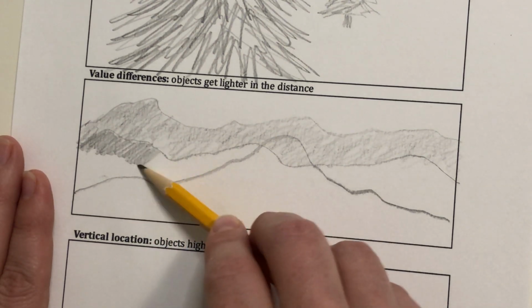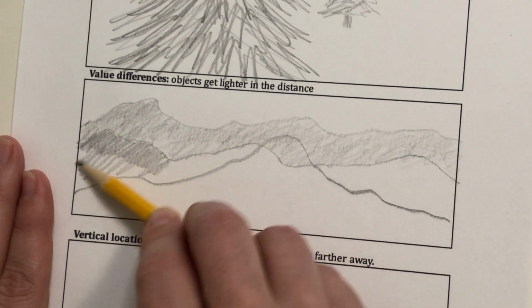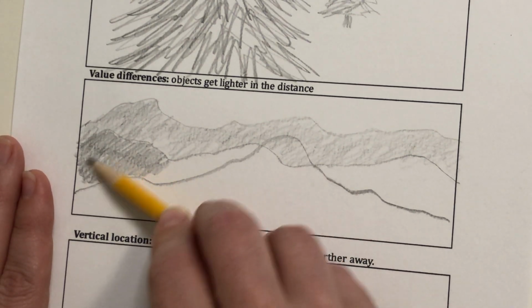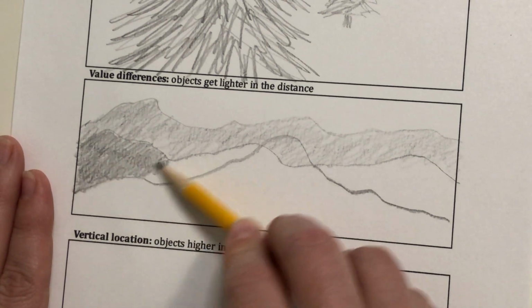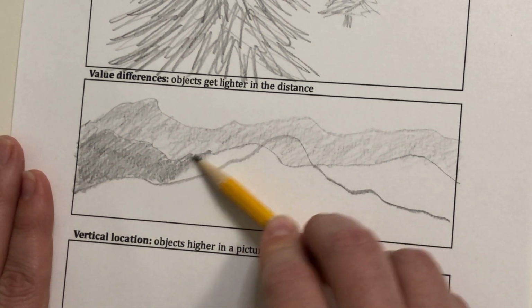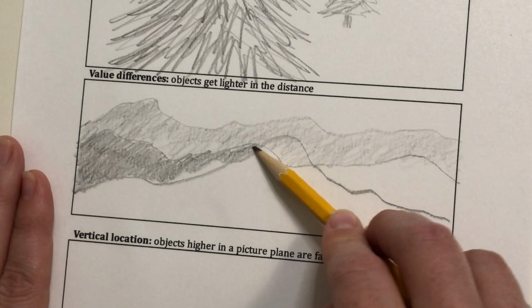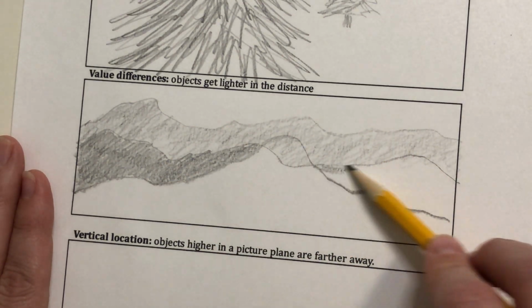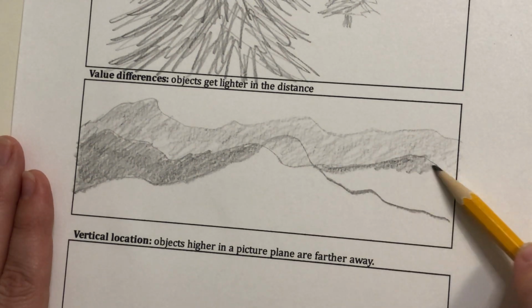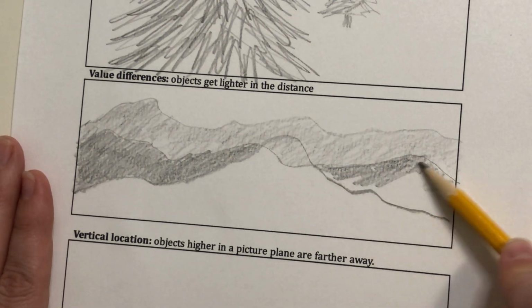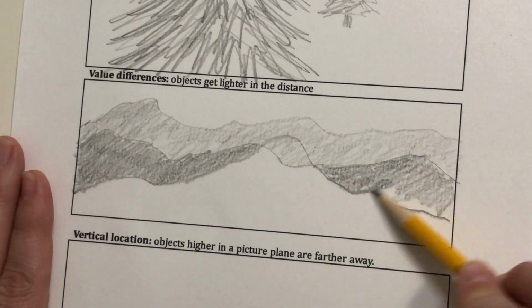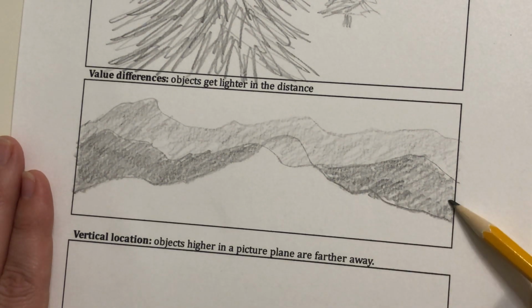The one farthest away, in your background, should be the lightest. The one in your middle ground should be the next darkest value. And then the mountain ridge closest to you in the foreground should be darkest in value.